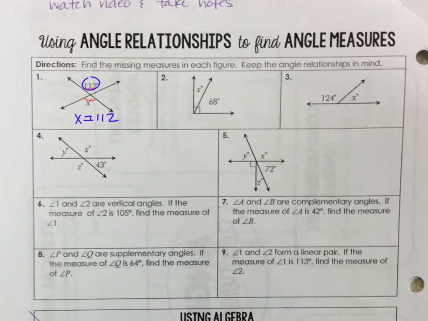When I look at number 2, I see that 90-degree mark. That tells me those are complementary. So I know that whole thing is going to be 90, so I just say 90 minus the part that I know, which is 68, gives me a 22. So x is going to equal 22.